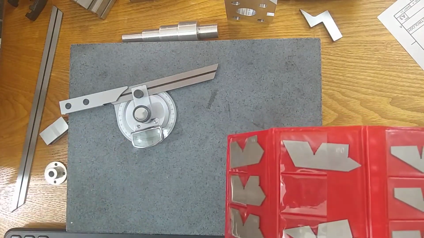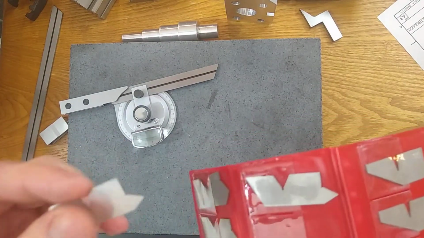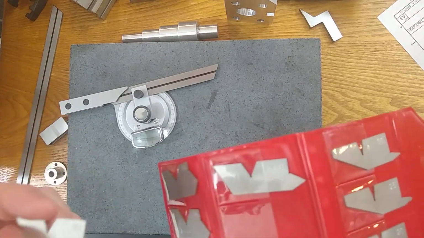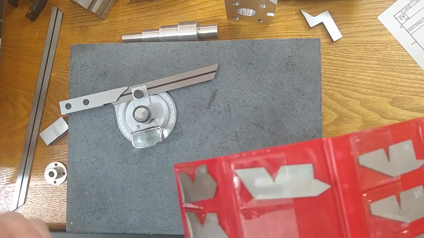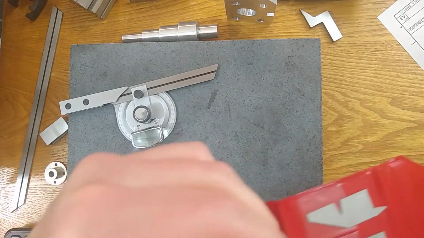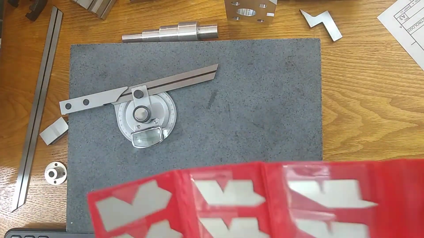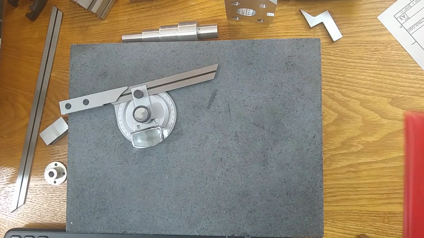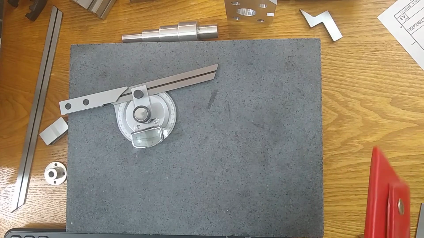Let's see, this is a 55-degree gauge. It's got the 55 degrees, it's got compound angles with 55 degrees, and so you can quickly verify your profile is correct. Now these should probably be calibrated, and they should pass calibration every time because they're not going to see a lot of wear.